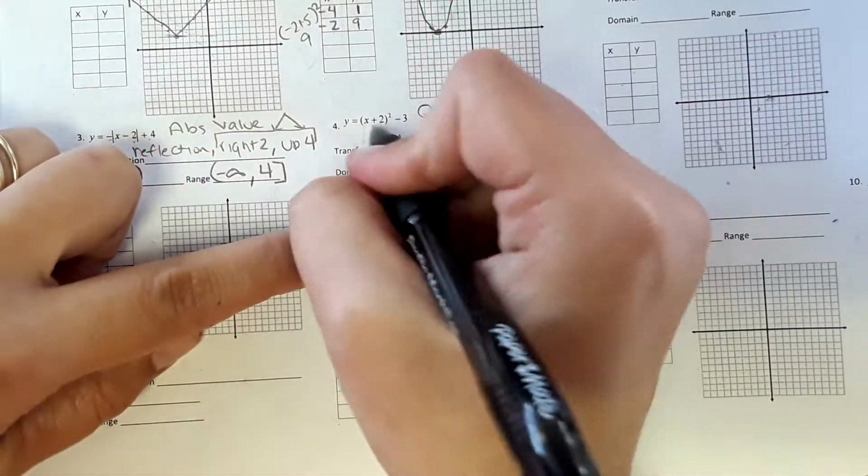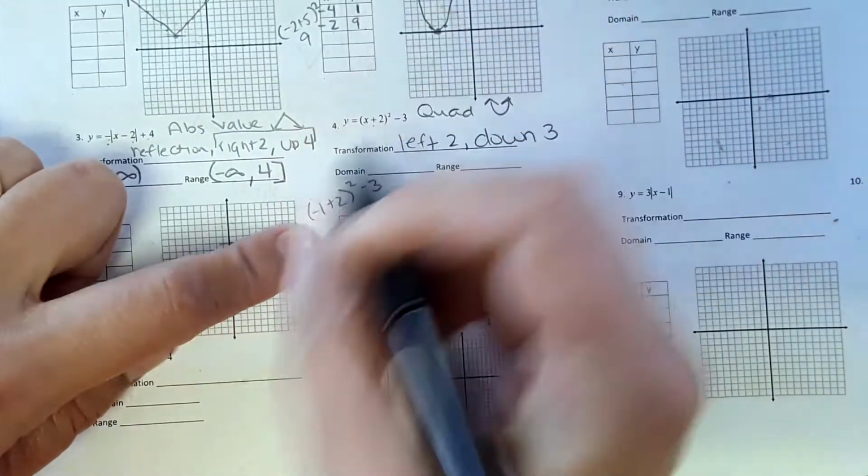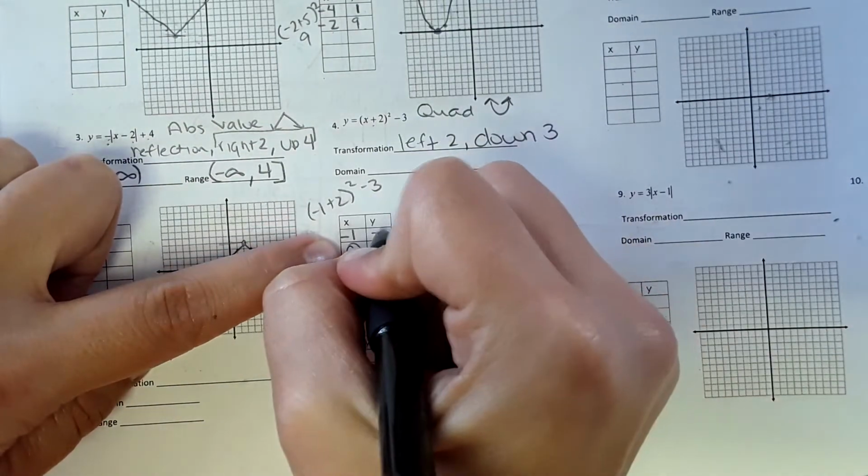Then here, plugging it in. 1 squared root 1 minus 3, negative 2.